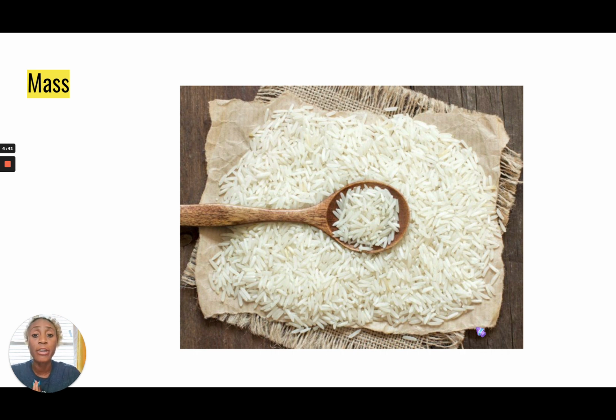So you could consider each grain of rice as a unit that makes up the total gram of rice. So that's what gives it its mass. All of the units of matter, in this case, all of the grains, will make up the total mass of the object.